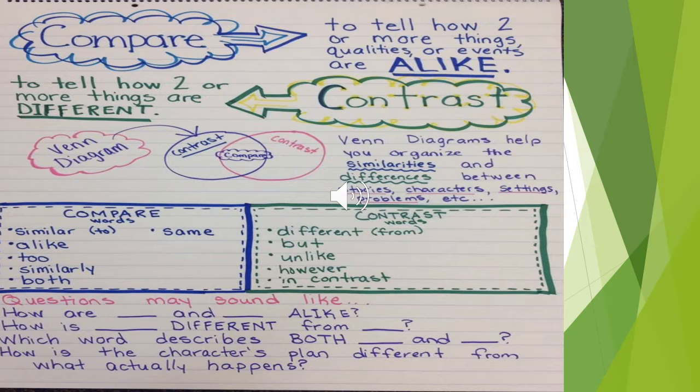So questions may sound like that. How are, for example, apples and bananas alike? How is a car different from a bike? Which word describes both so and so? How is the character's plan different from what actually happened? Those words are used to stir your imagination and try to make you feel the differences or the similarities.